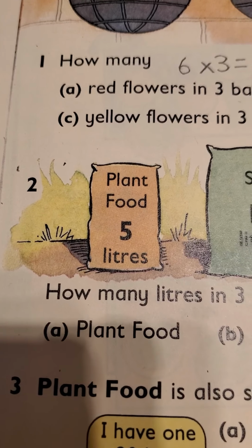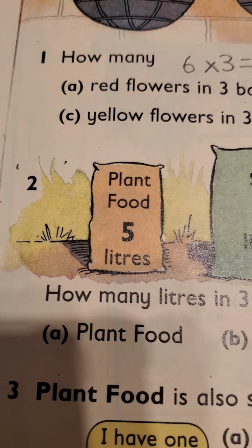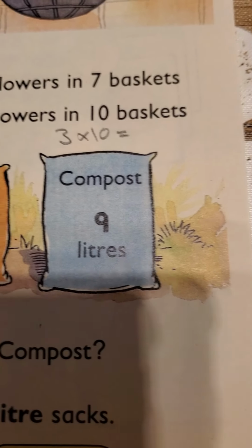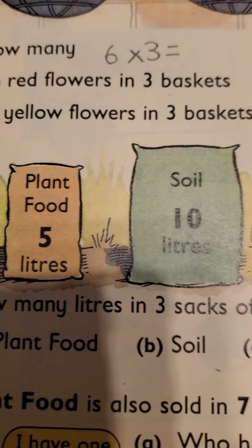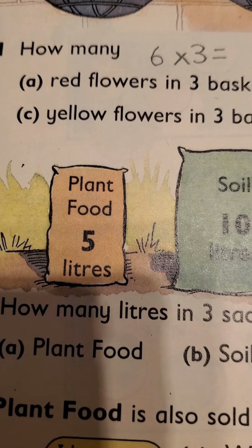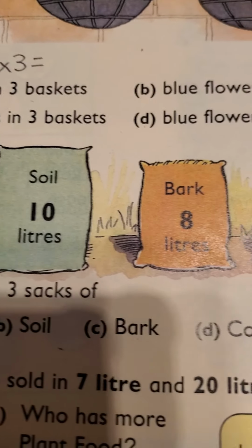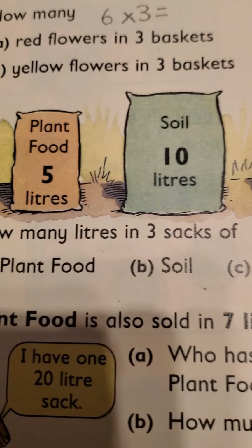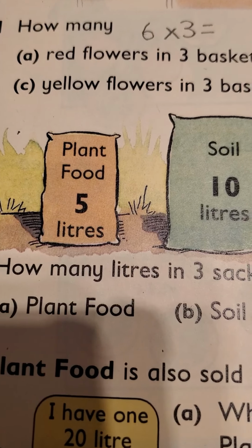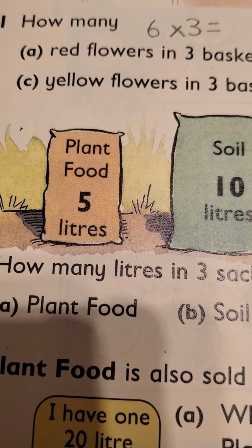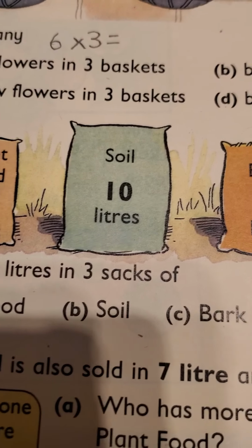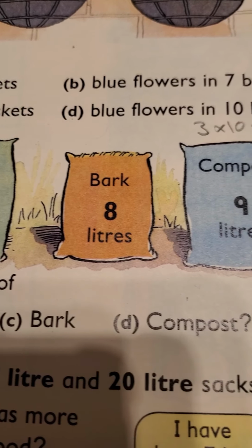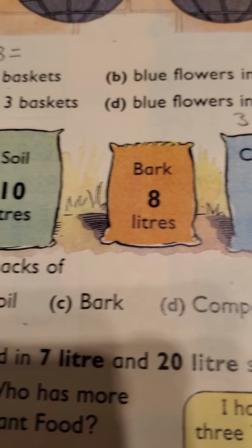Now moving on to question 2, and anyone who's a gardener will know a lot about all these kinds of things you would find when you're planting flowers and tending to your garden. So there's plant food, soil, bark and compost. And they all come in bags. Plant food comes in a 5-litre bag, it's a bit smaller. Then there's a big bag of soil, 10 litres. Big bag of bark, 8, and compost, 9 litres.